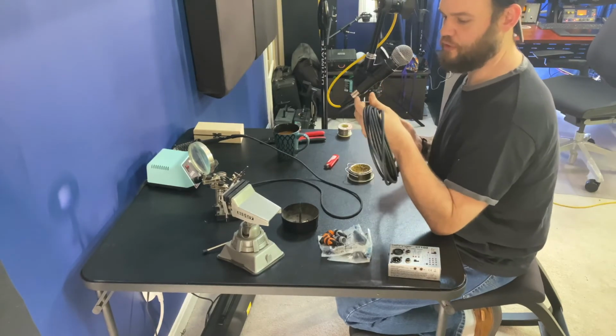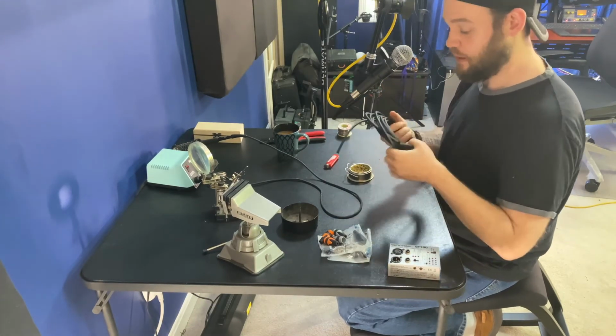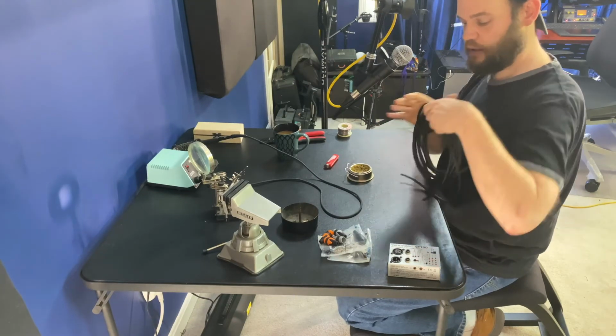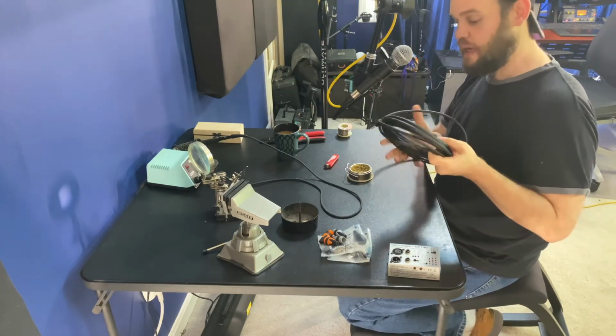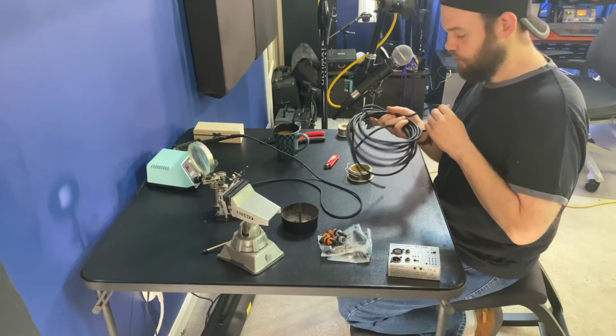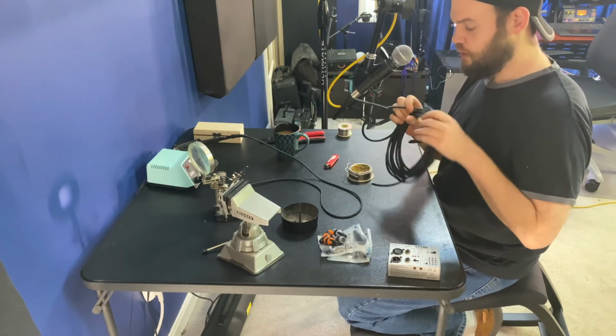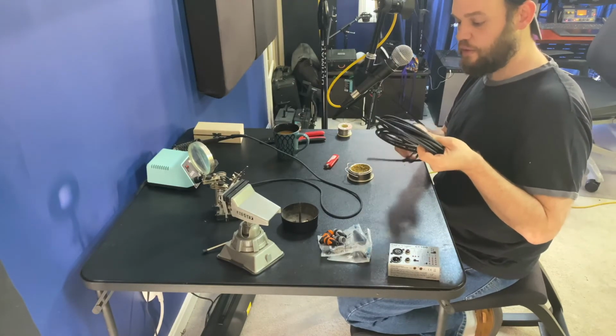I've just had a spool of this for a while, and I've used it to make a lot of cables, and none of them have failed me. So this has been good cable. But cable ranges in quality all over the place. There's all sorts of materials they make cables with.